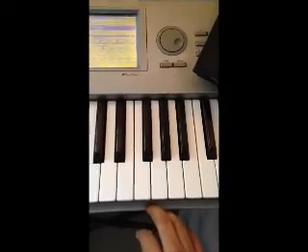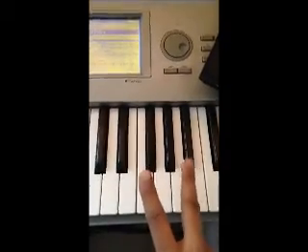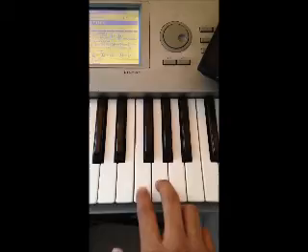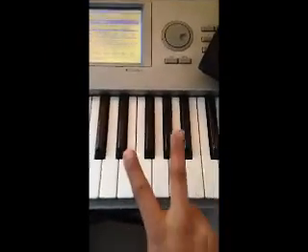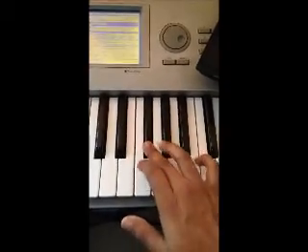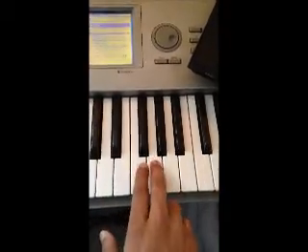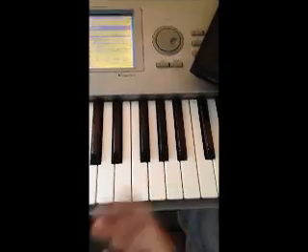A whole step, on the other hand, is two half steps. So basically, F and G, it is going to definitely be a whole step. Why? Because you have two half steps in between that. First half step, second half step. So that's a whole step.